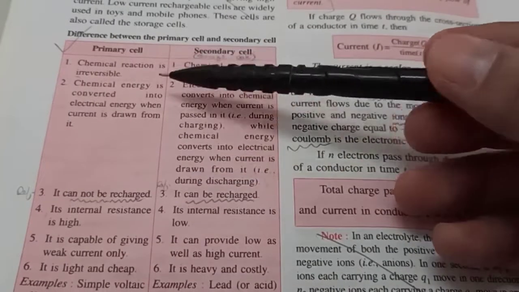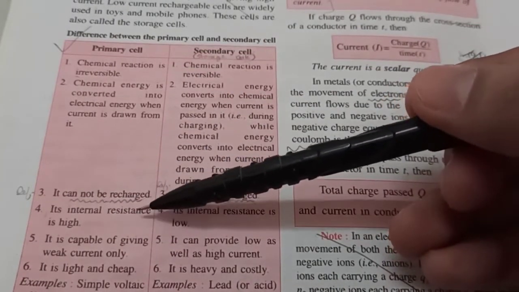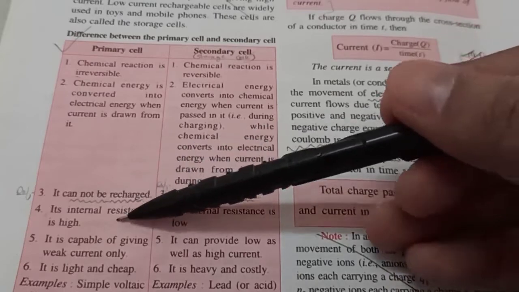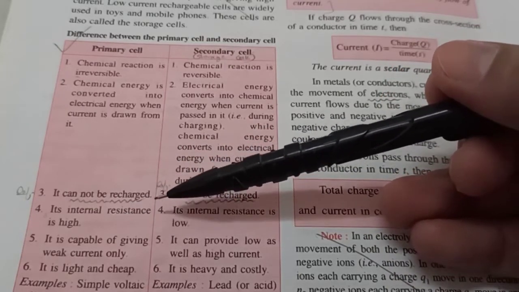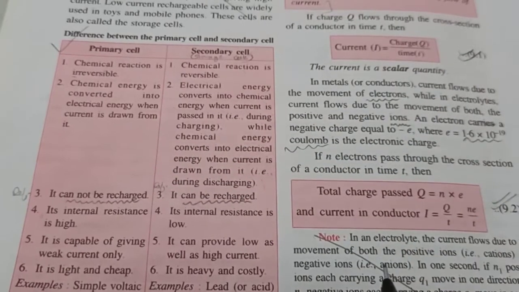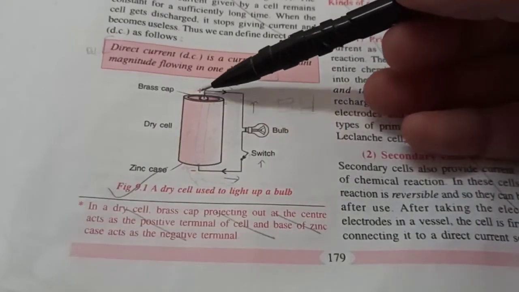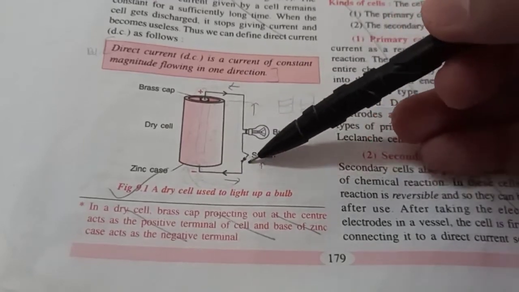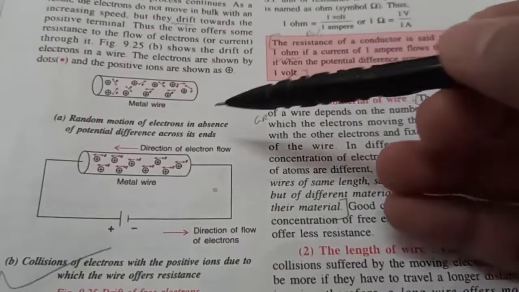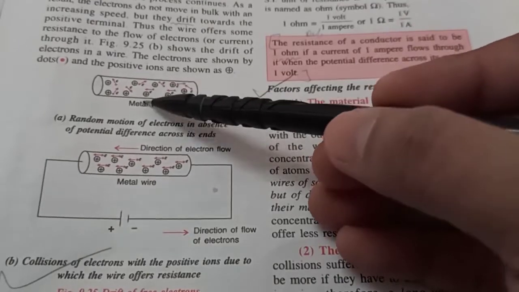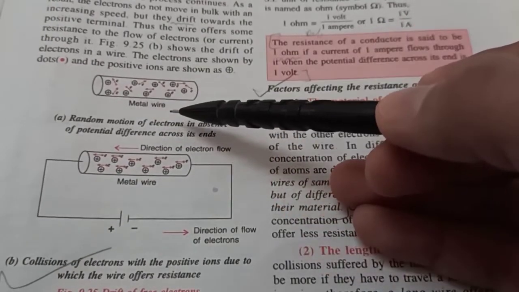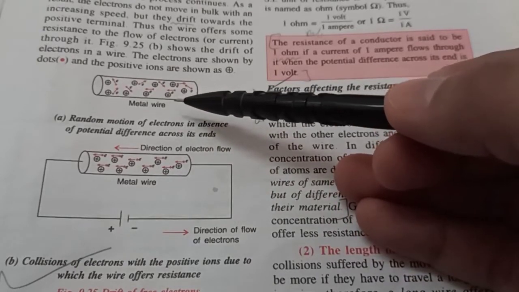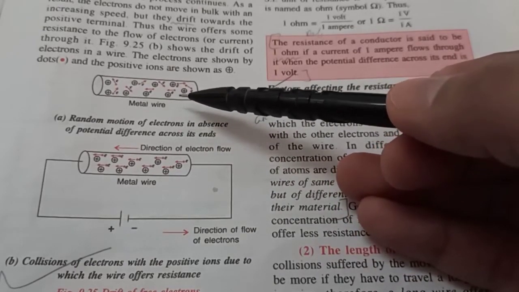Another difference is that in primary cell, the internal resistance is quite high. Resistance, as the name suggests, is the hurdle which electricity has to face while flowing. So in this wire, if you imagine the electrons moving, you can imagine that they will collide with these atoms and positive ions and other electrons in their path. That is resistance. Metals have very low resistance. That is why they can conduct electricity very well, and a lot of current can flow through it.